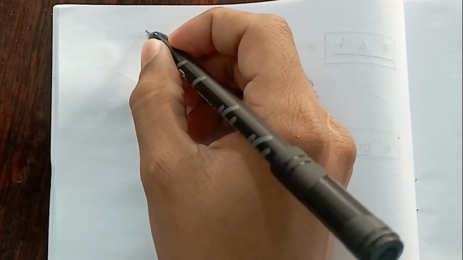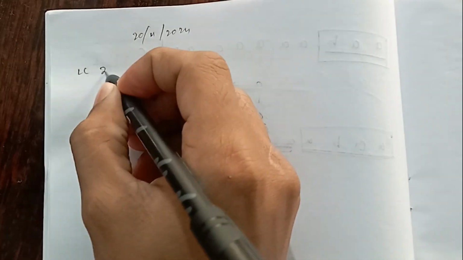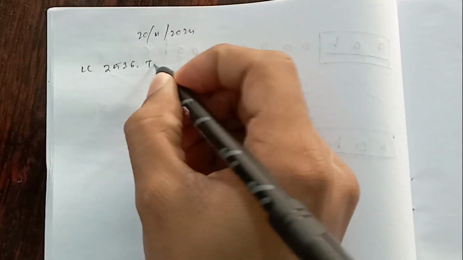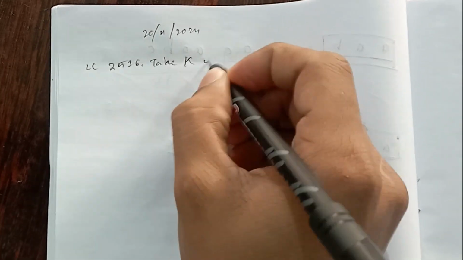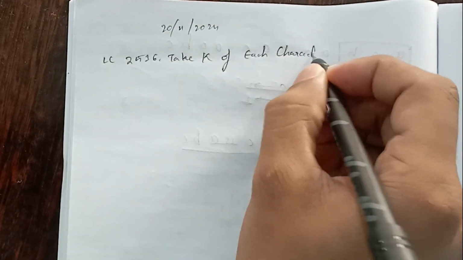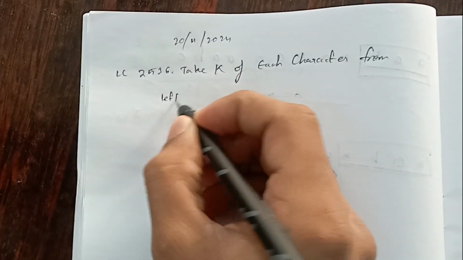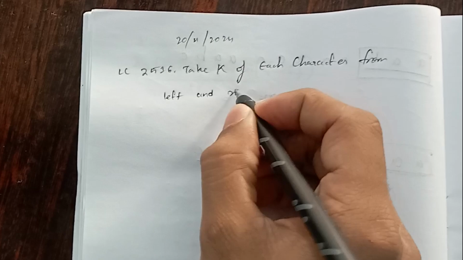Hello everyone. Let us now discuss today's LeetCode POTD question. So, question number 2516: Take K of Each Character from Left and Right.